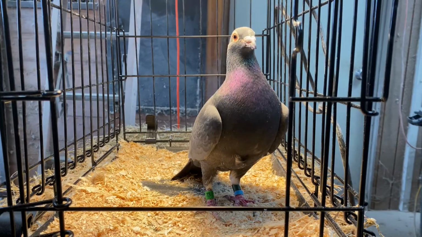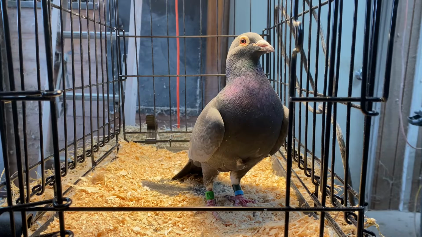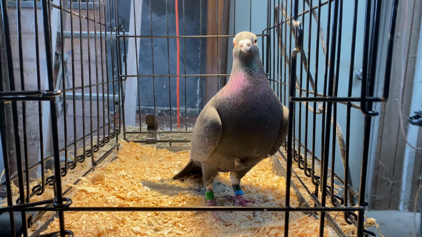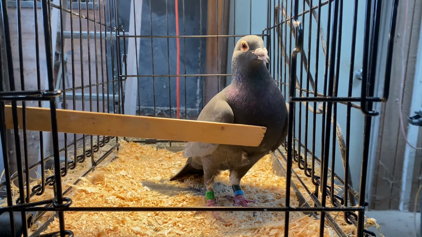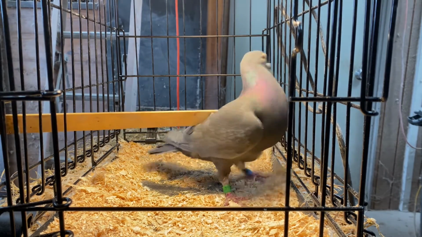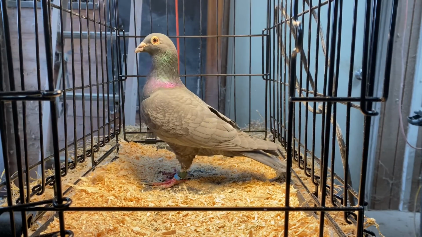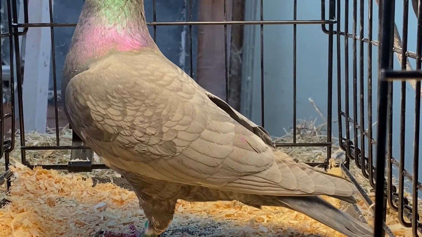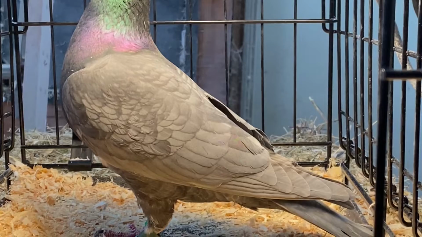Okay, so this bird is a son of the indigo that was in here before. This is an Andalusian, or another name for it is a spread indigo. The bird before this one was a 500-mile winner, and this bird was a 400-mile winner. So you can't let anybody tell you that colored birds can't fly. That way you can see it better. Colored birds can fly, or these ones can for sure.